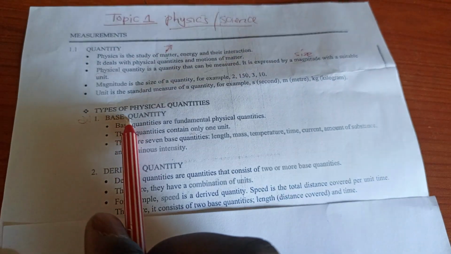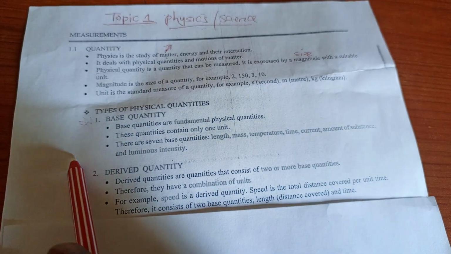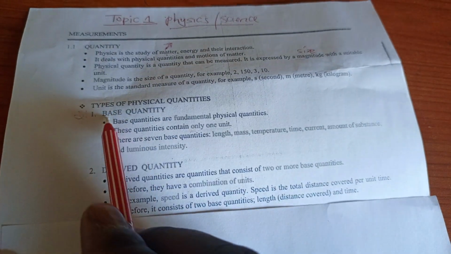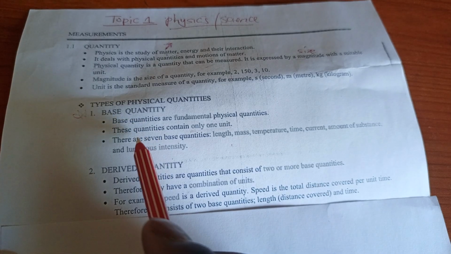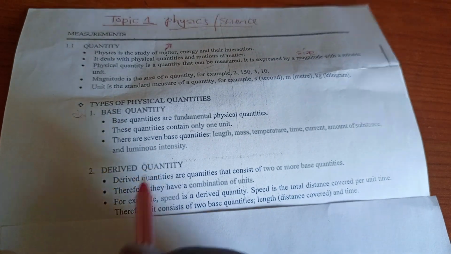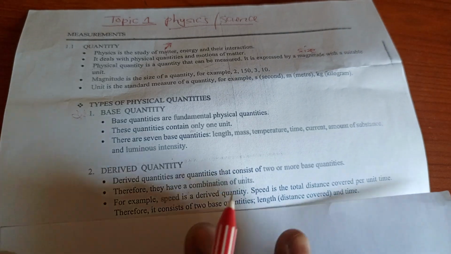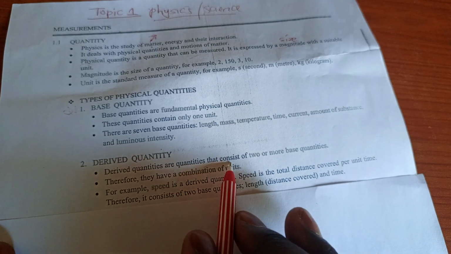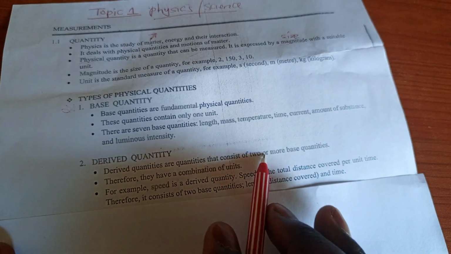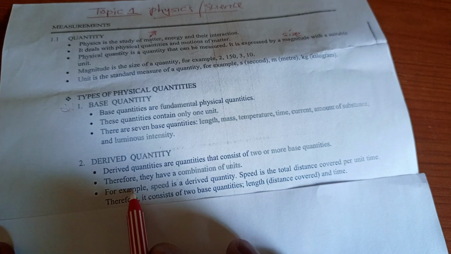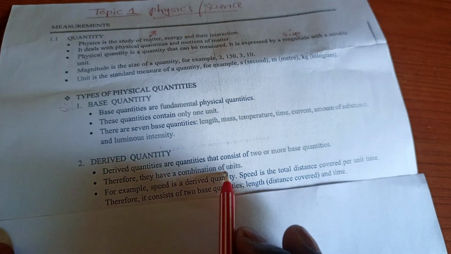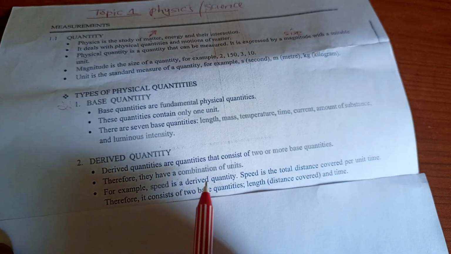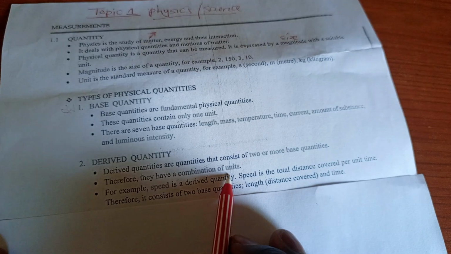Base quantities contain only one unit. So when you get one unit plus another unit, when you get two or more units of base quantities, they form what you call the derived quantity. For instance, we're saying that derived quantities are quantities that consist of two or more base quantities. Therefore, they have a combination of units.